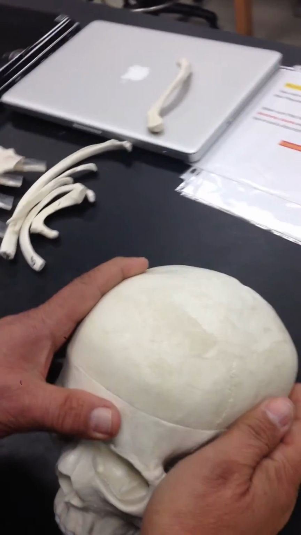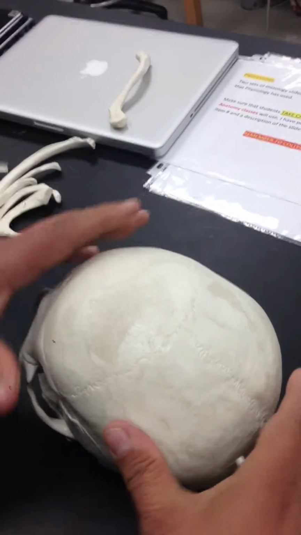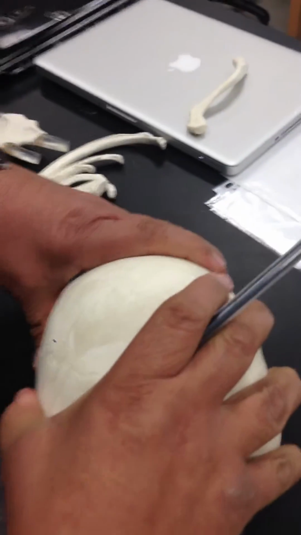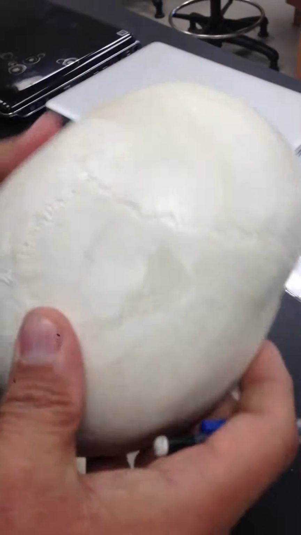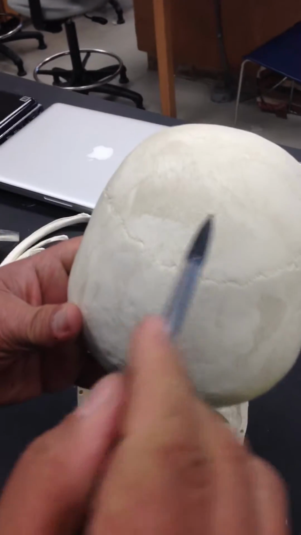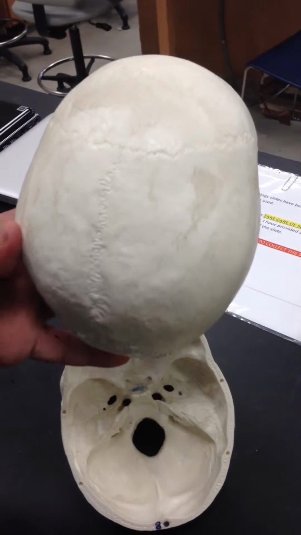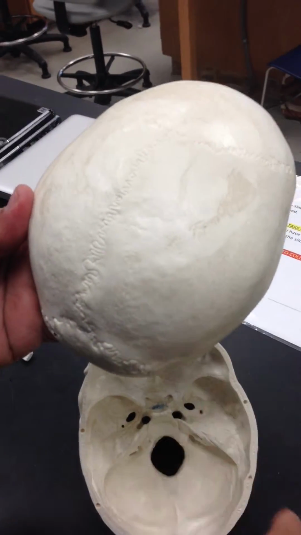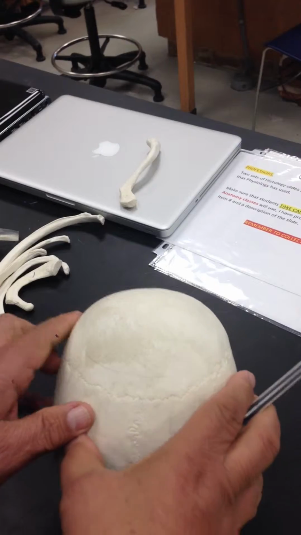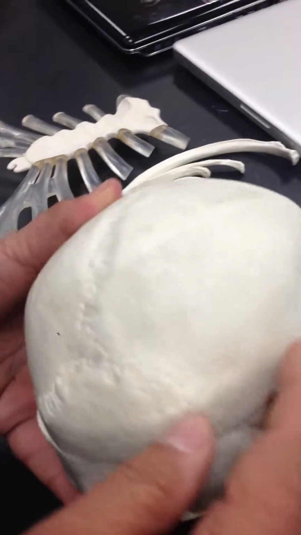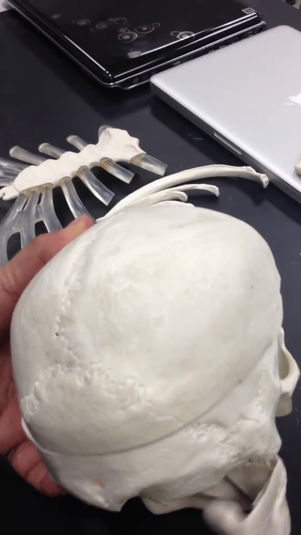Let's start from norma verticalis, a vertical view or a top view. When you study the skull from a top view, it's made of these bones. The most anterior one is the frontal bone. On each side, we have two parietal bones. Lower down, we can see two temporal bones, like this. On the most back, we have the occipital bone.